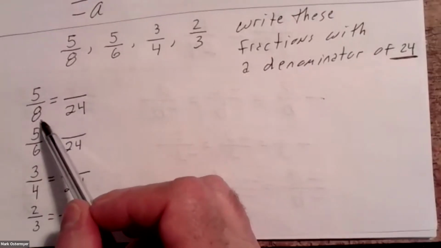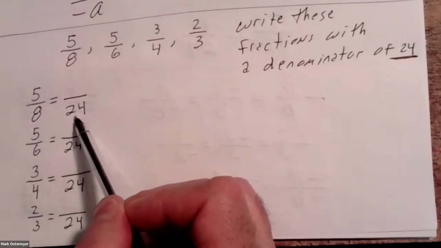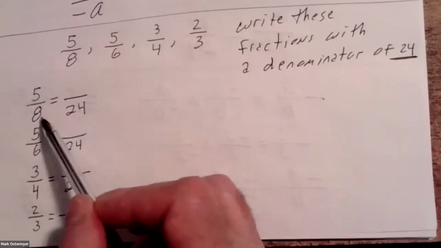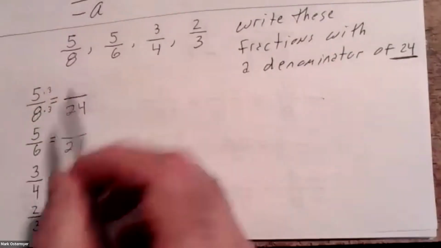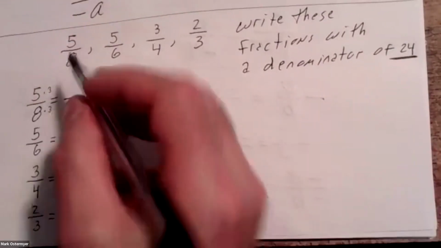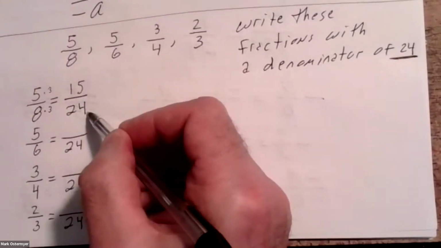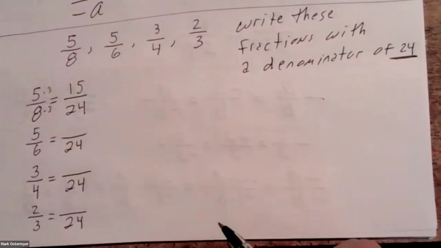Now, 5/8 would be equal to what equivalent fraction with the denominator 24? What did I multiply 8 by to build it up to 24? 3. So you've got to multiply the numerator also by 3 to crank out an equivalent fraction. So 5 times 3 is 15. So 15 over 24 is equivalent to 5/8. Those are called equivalent fractions.